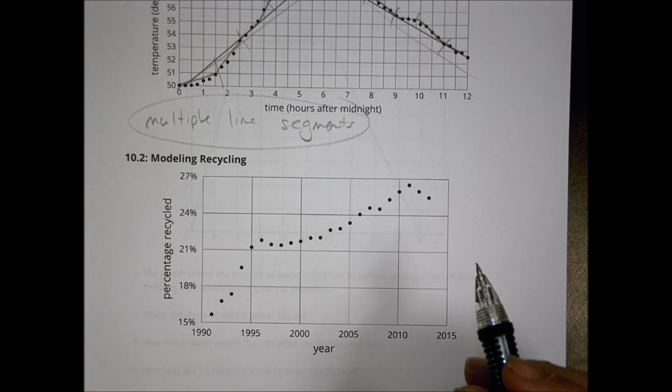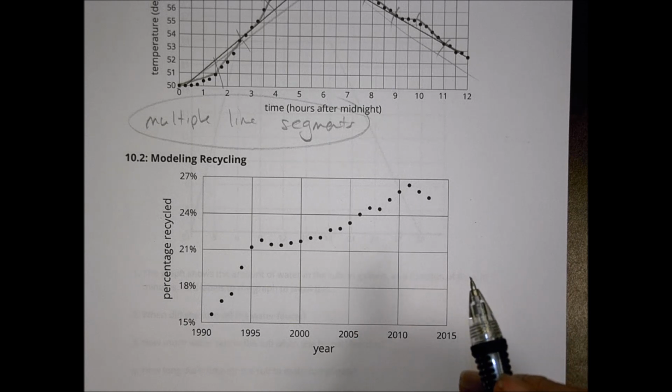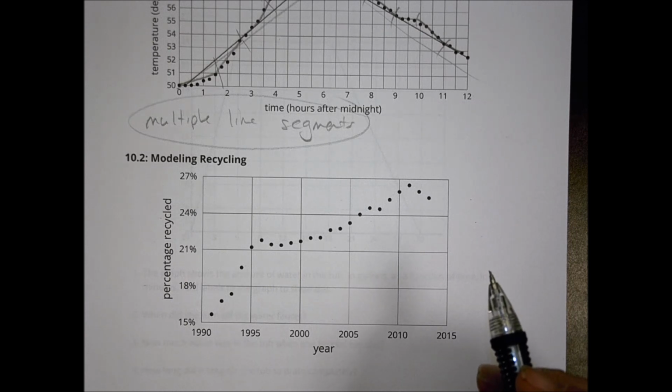So we're going to try to draw some line segments here. Depending upon what you did in class today, you might have some variance here, and that's okay. I did mine first, and then I looked at my answer book, and I used some different years. That's okay, not a big deal.